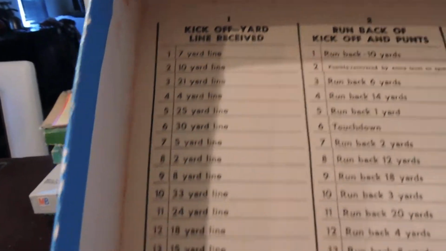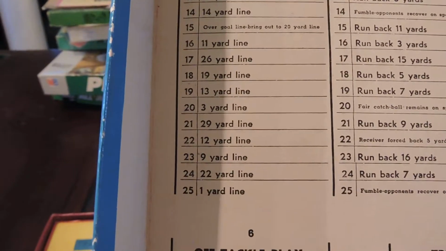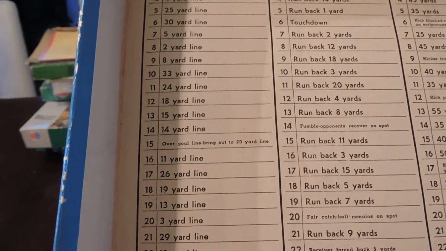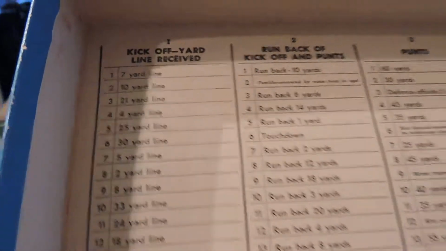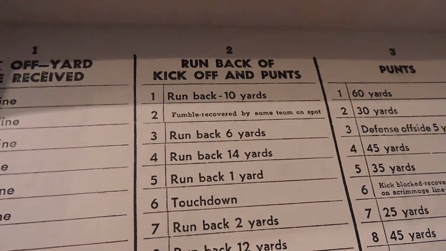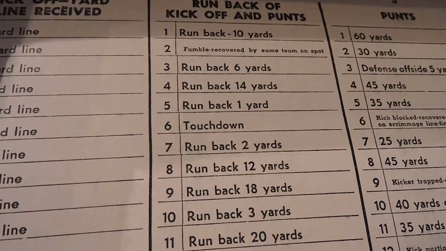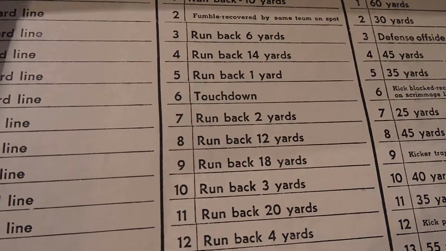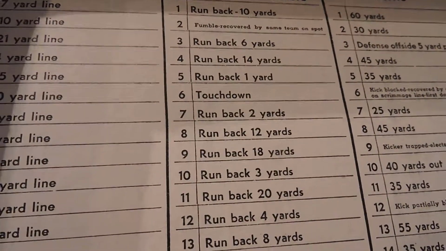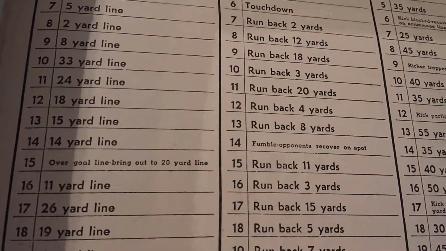Interesting thing here, the kickoff. Only one number, the touchback, so that's 4% touchbacks. 29-yard line, that was a bad kick. But here, this is for run back of kickoff and punts. So here, run 5, run back 1 yard, which is fine for a punt. It makes no sense for a kickoff. And the whole game makes it.